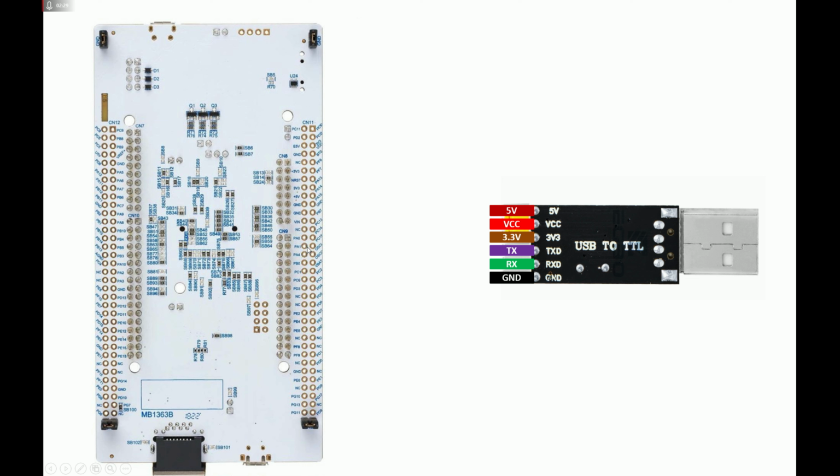So we will use PA0 and PA1. PA1 is the UART4 RX pin. I will connect it to the TX of my USB to TTL device, because for the UART communication to succeed, TX goes to RX and RX goes to TX. And for the PA0, I connected it to the RX of my USB to TTL device.